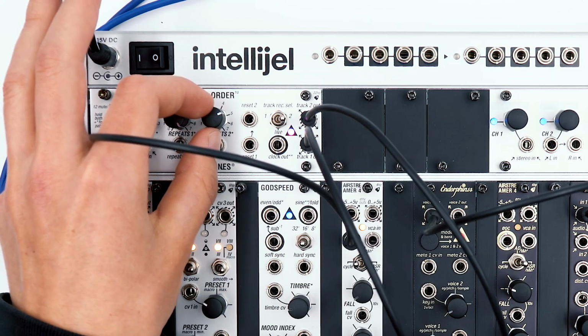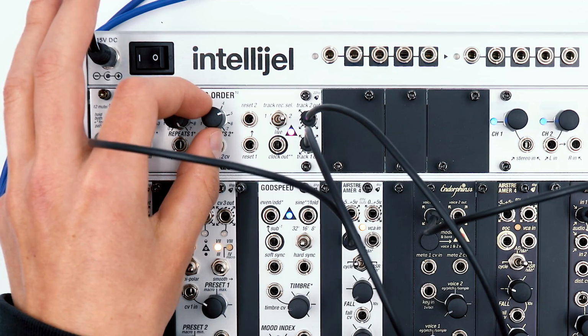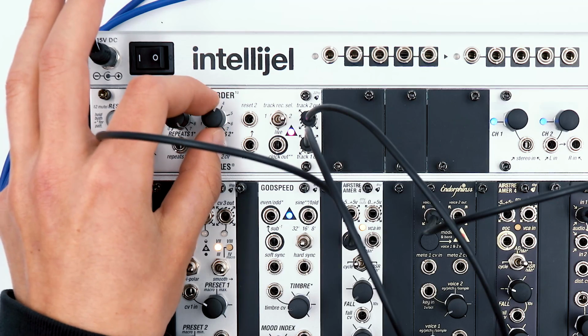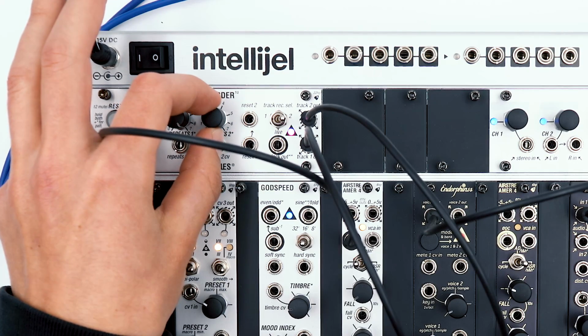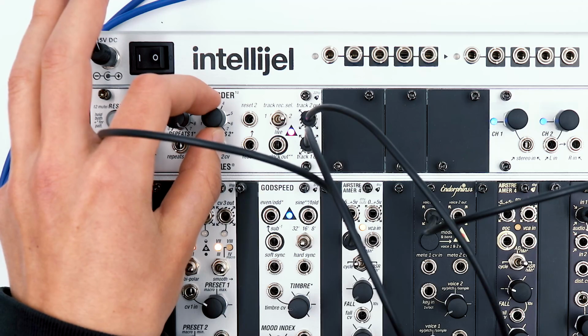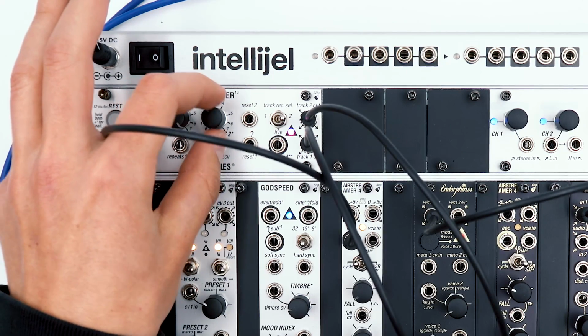This can be very useful to create more variety in your rhythm, as generally you cannot set the start position of the Euclidean circle without the rotation.